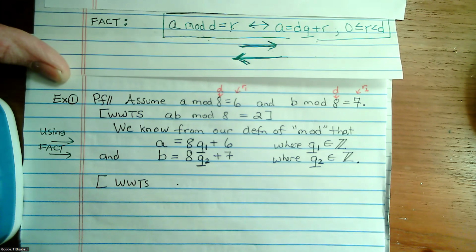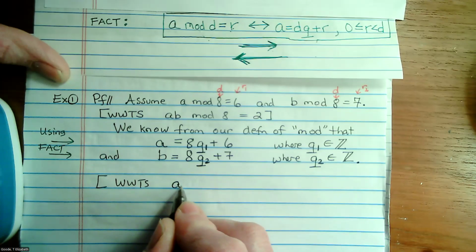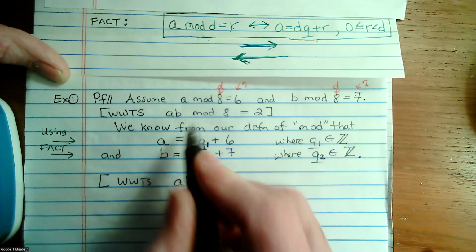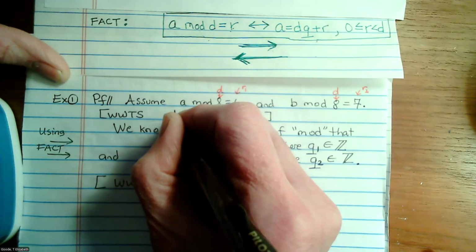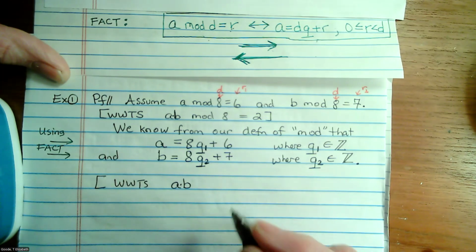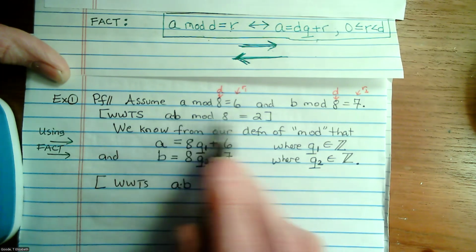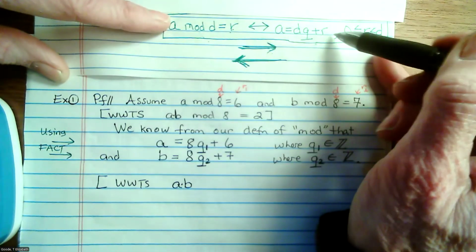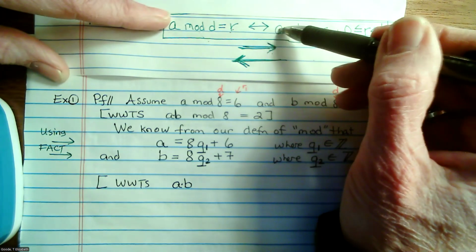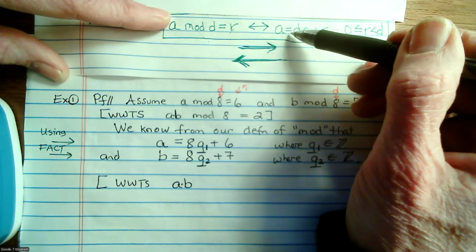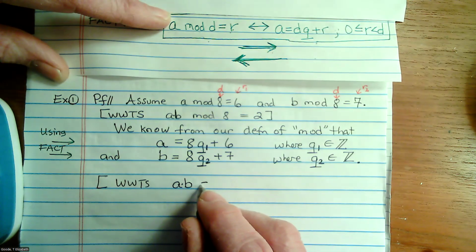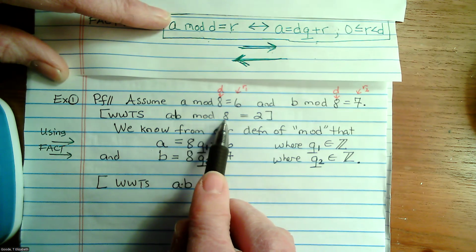That means A equals DQ plus R? It means what we've defined as A and B? Oh, but this is the product, AB. That's what I mean by AB. It's just A times B. What would we have to know before we could say AB mod 8 equals 2? We'd have to know that AB, now it's not A, it's AB, equals DQ. But what's our D here? 8.